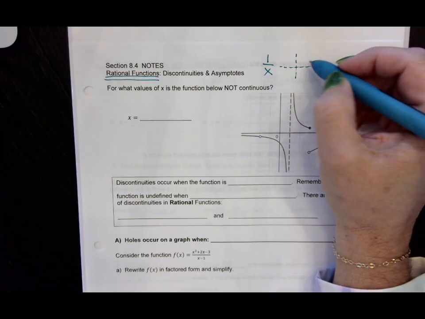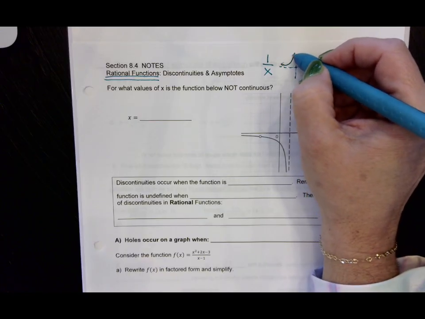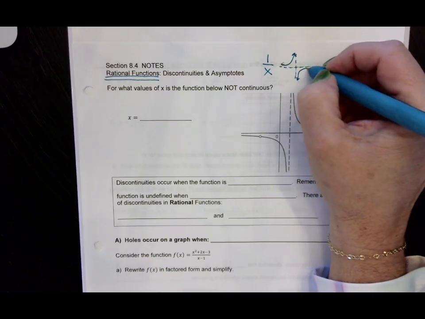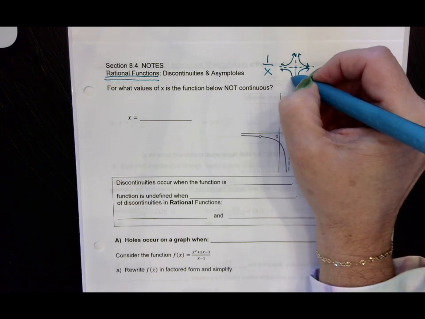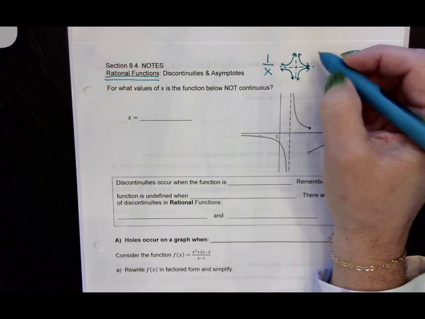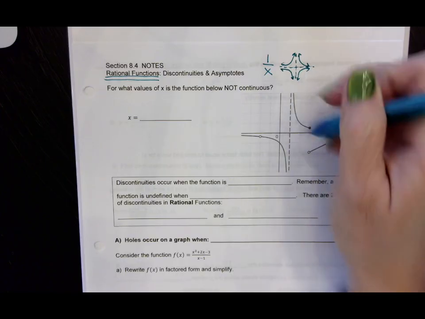Okay, and so what we said is we can never ever cross the asymptote. We can get super close to it from both directions, but we can never cross it. So it doesn't matter which quadrant I have, I'm just going to get super close. I'm never going to cross it. Now, that's not entirely true. And so I'm going to step back on where we were.